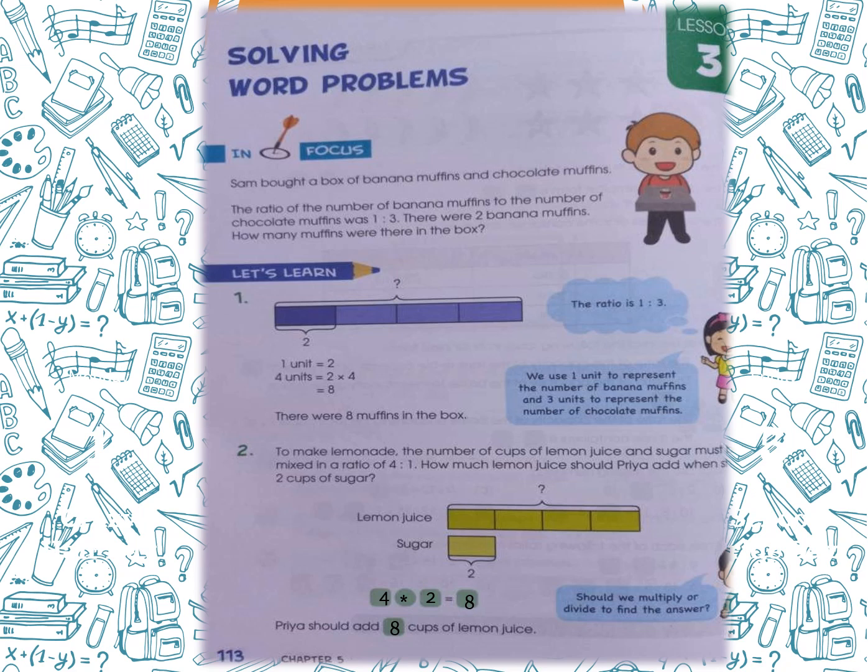First of all, there are 4 units in total: 1 unit of banana muffins and 3 units of chocolate muffins. And there were 2 banana muffins. So 1 unit of banana muffins is equivalent to 2 banana muffins. So 1 unit is equal to 2. In order to find the total number of muffins, if 1 unit is equal to 2, then obviously 4 units is equal to 2 multiplied by 4. So there are a total of 8 muffins in the box.